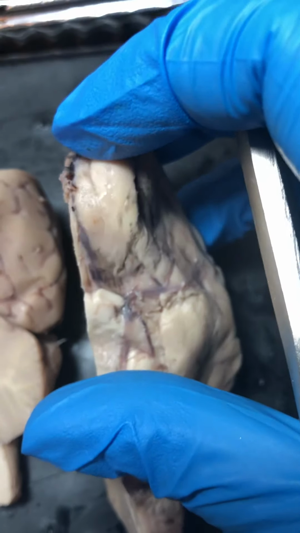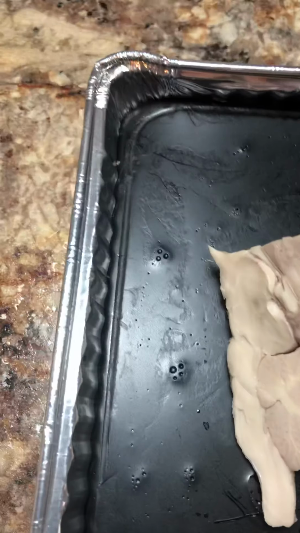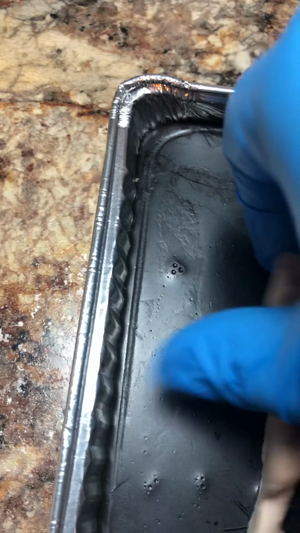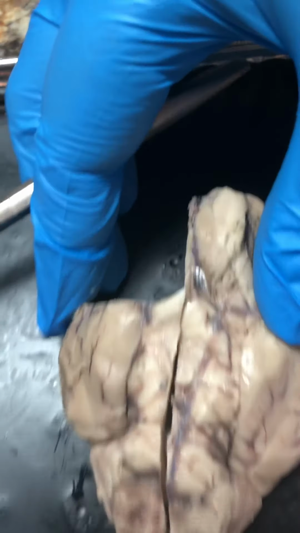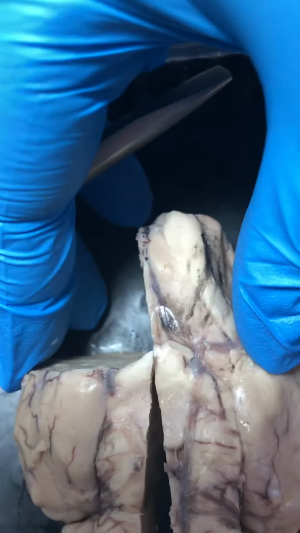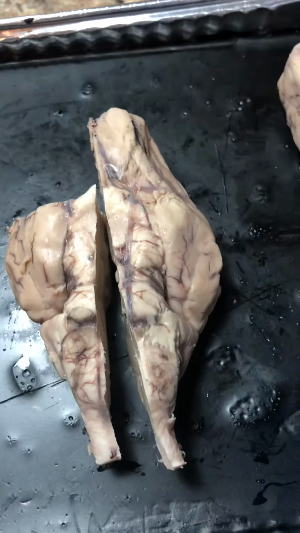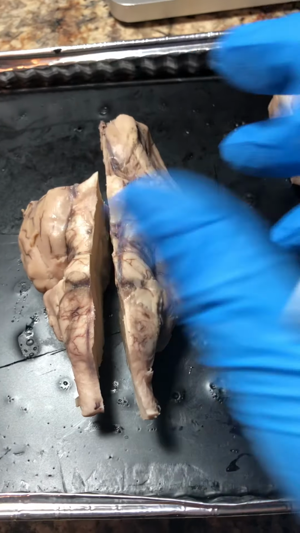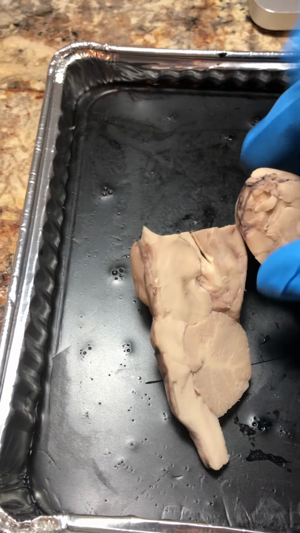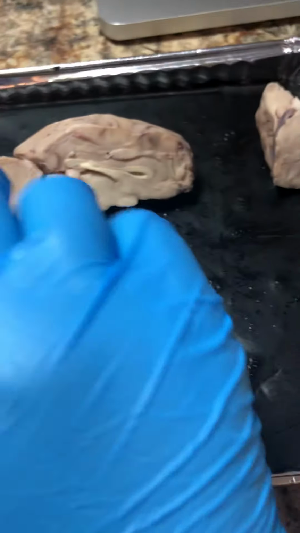The olfactory bulbs appear to have been cut, but prior to dissecting or cutting down the middle, you're able to see the optic chiasma, which is the crossing point of nerves. The left and right hemispheres, after you cut through them, you can see a lateral ventricle.